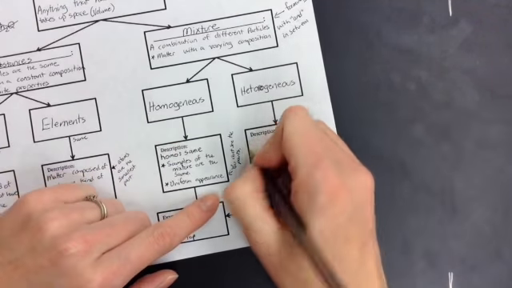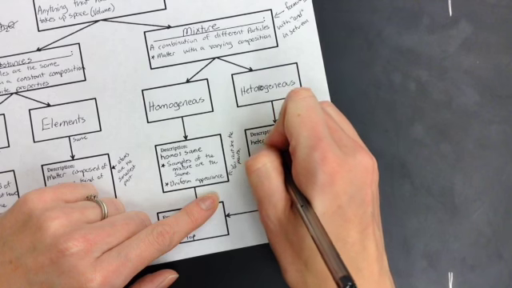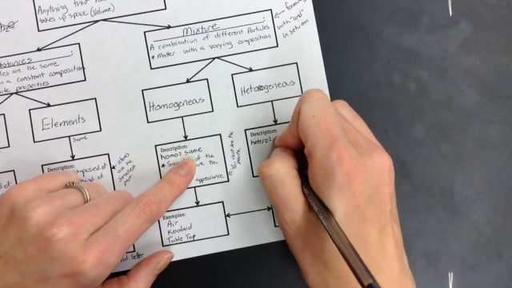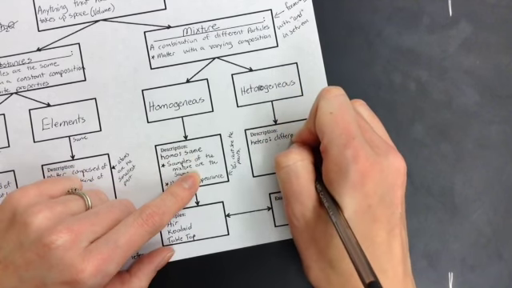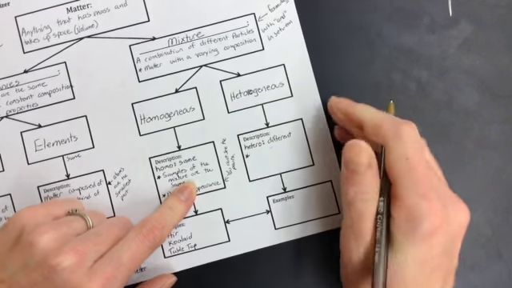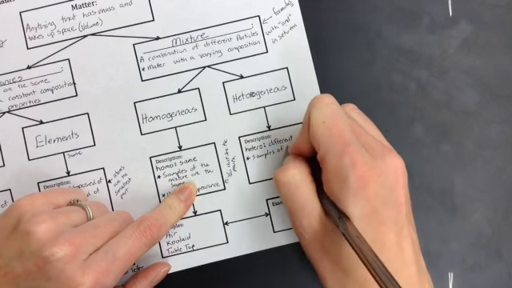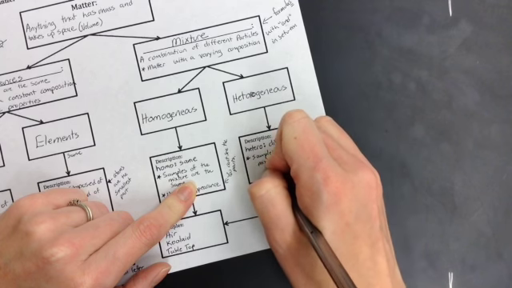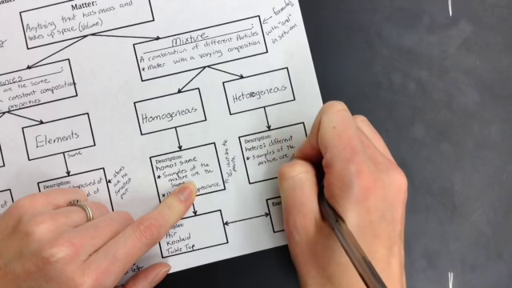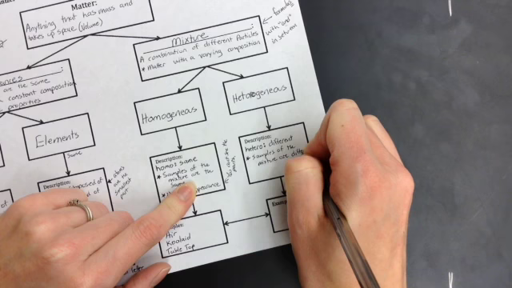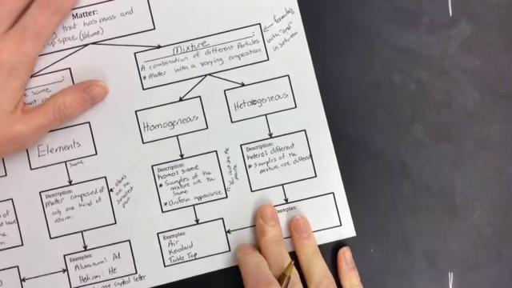Now, heterogeneous mixtures, hetero is the opposite of homo. Hetero means different. So in a heterogeneous mixture, two samples of the mixture are different. I think I'm going to run out of room there. They're different.